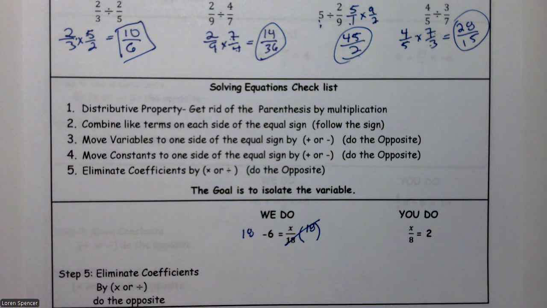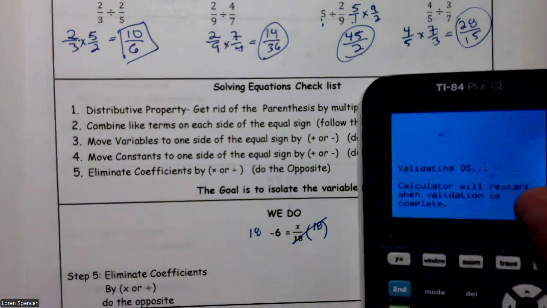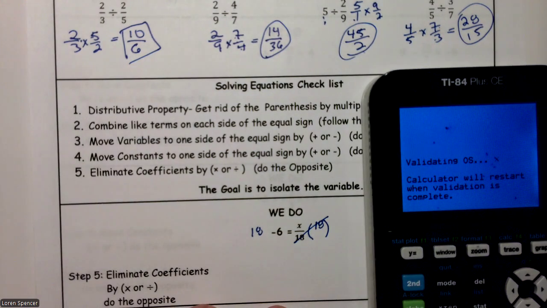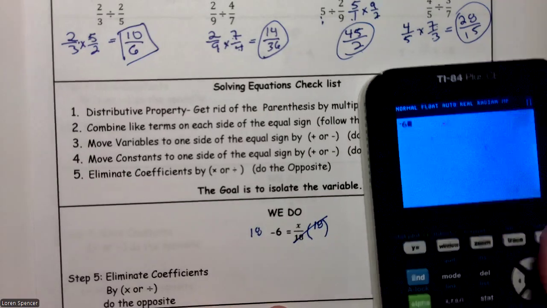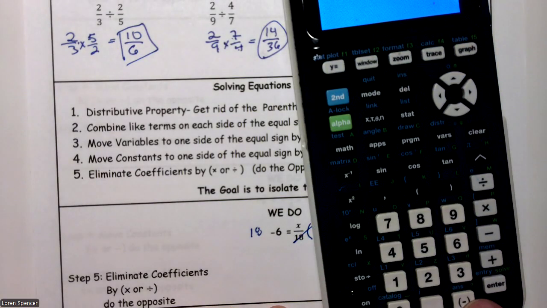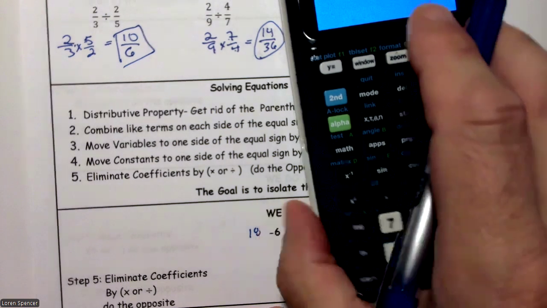All right. And if you need it, use your calculator. And right now I'm not feeling very smart, so I'm using my calculator. And it should get like 108. -6. And by the way, if you're using a calculator, that's the negative button, times 18 is -108.